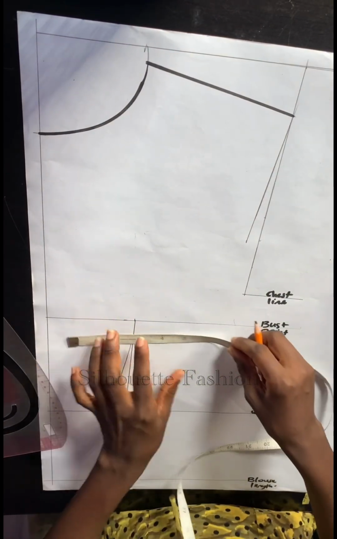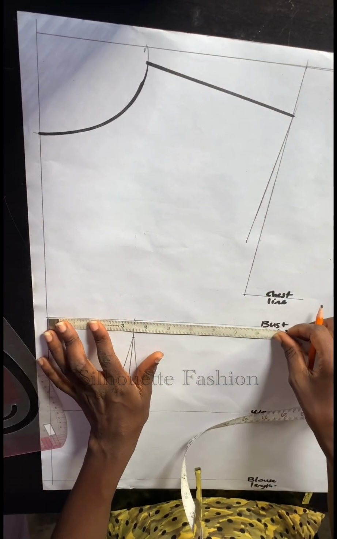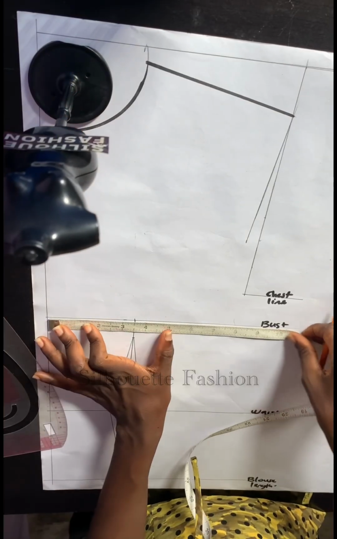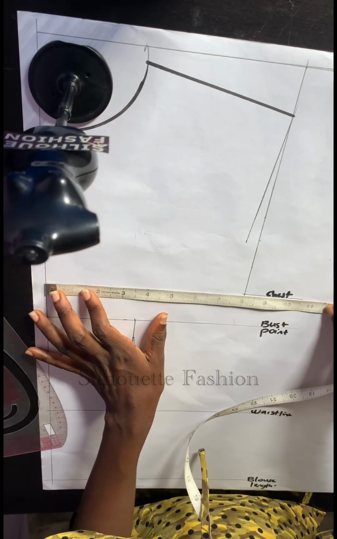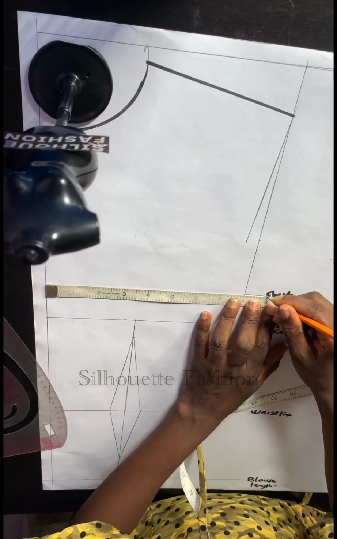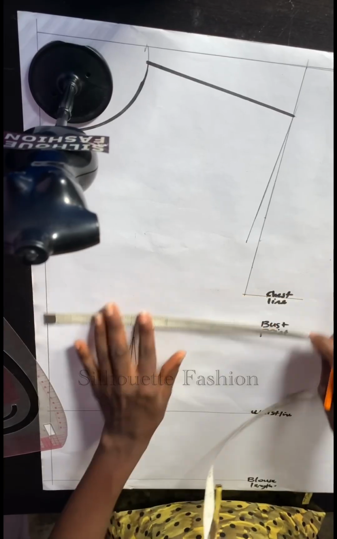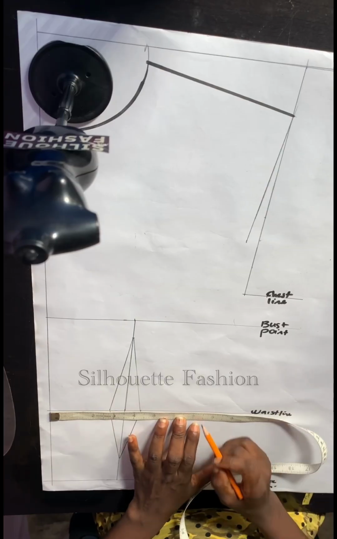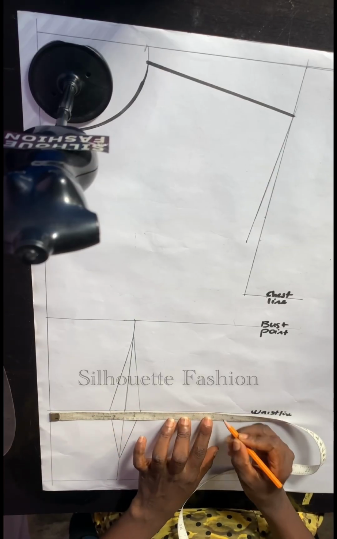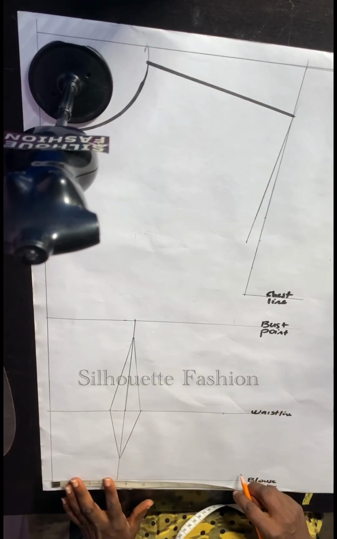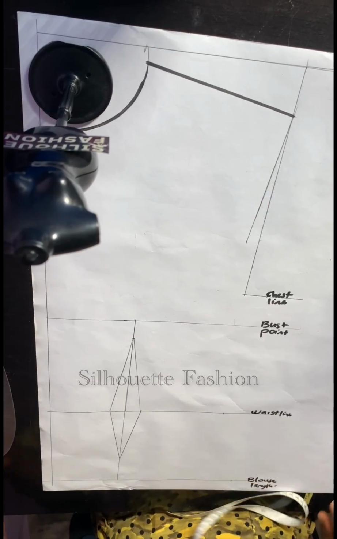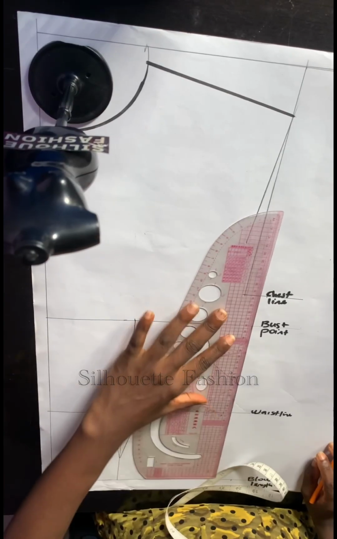I'm going to mark my measurements, which is my bust measurement, my waist measurement, and my hip measurement. So for my bust measurement, I have 9 inches because my bust is 35 inches, and my waist I have 7 inches because my waist is 28 inches. So 7 inches plus the 1.5 for the darts gives us 8.5 inches. So now for my hip line, I mark 40 inches for the blouse length hip area.